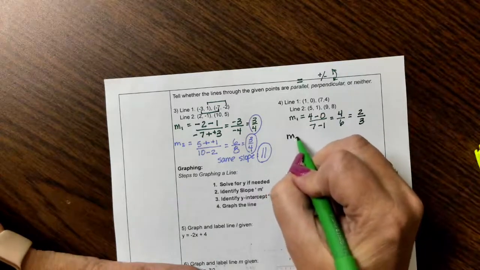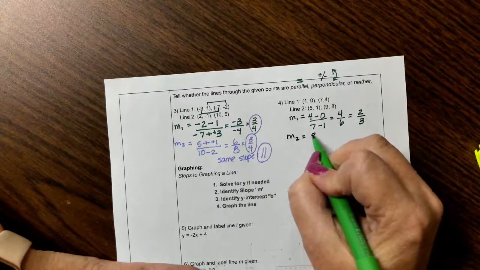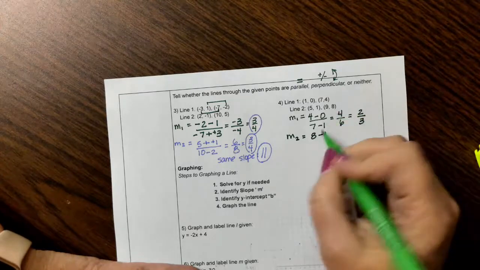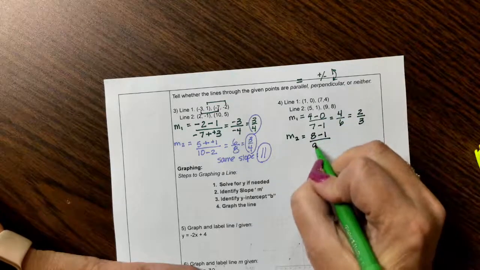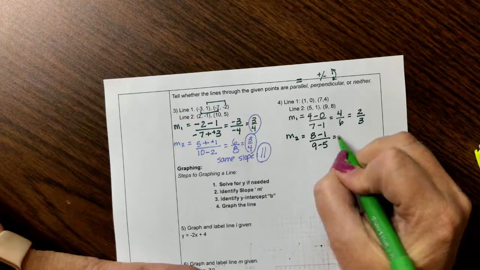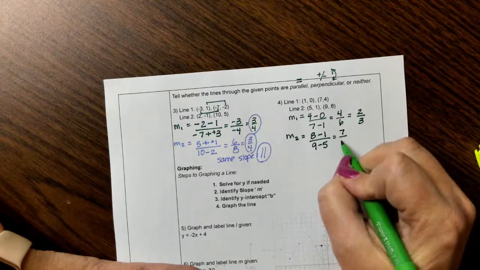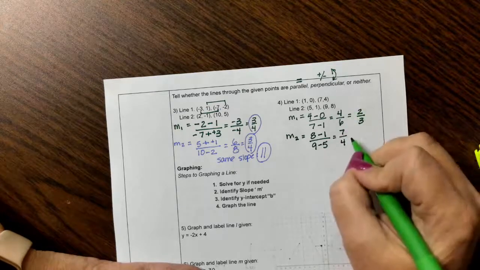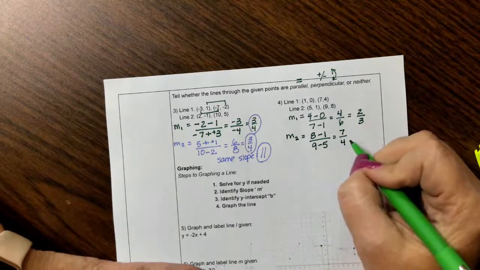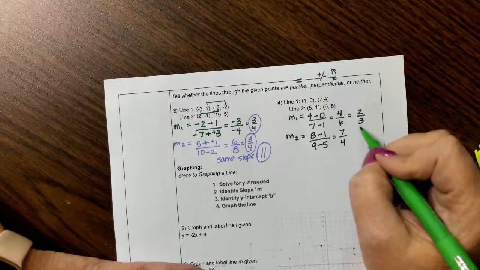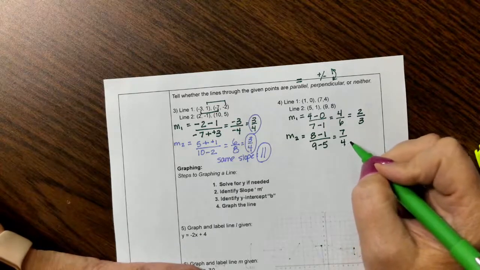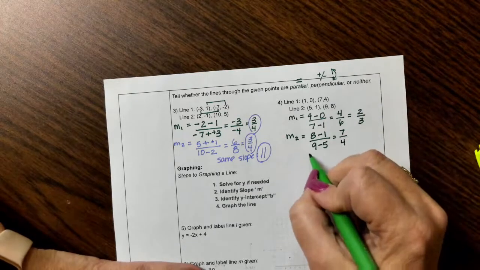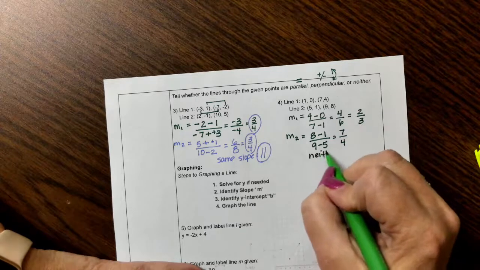And then line 2, we have 8 minus 1 over 9 minus 5. That would give you 7 over 4. So you can tell right off that doesn't have to be reduced, so you can instantly tell that those two are not the same. And so these are neither. They're not parallel or perpendicular.